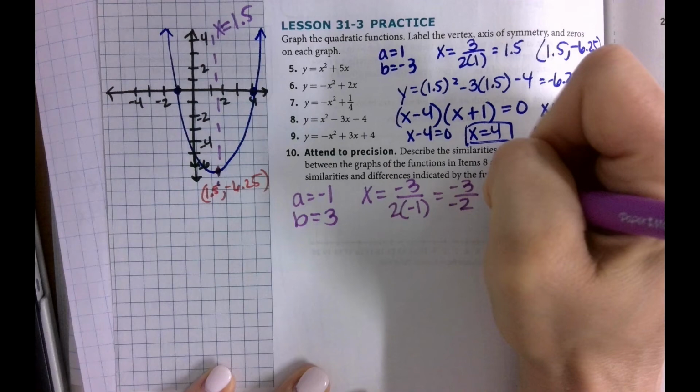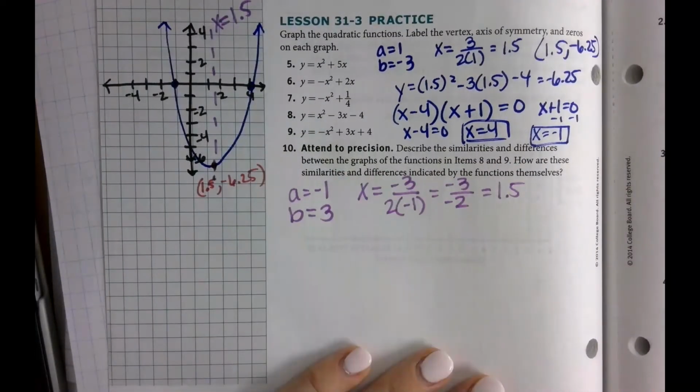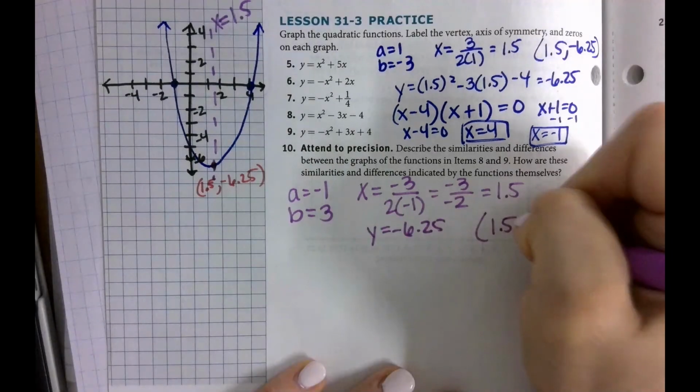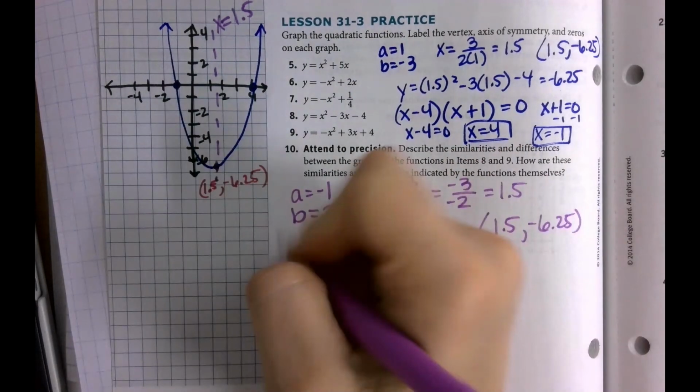Notice in number 10, describe the similarities and differences between the graphs of functions in 8 and 9. How are these similarities? Symmetry. Therefore, without doing the math again, I'm going to get the same answer for my y value. So y would be the same vertex. I'm going to put that here. Same vertex for both graphs. All right.